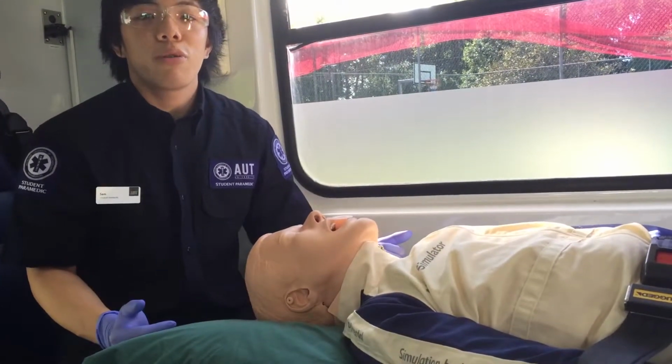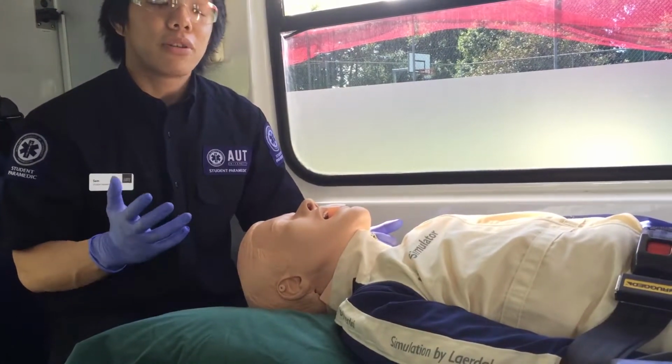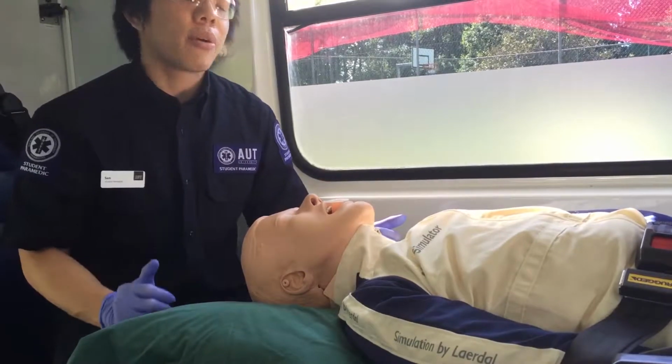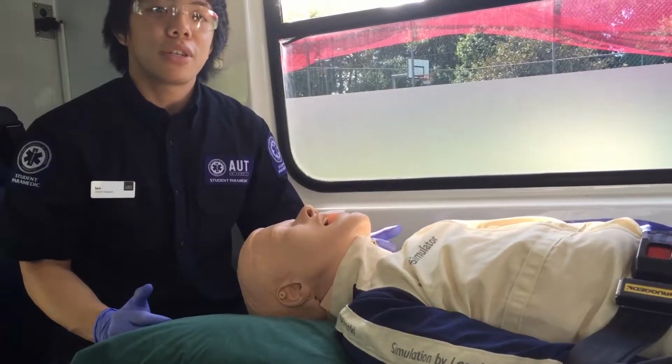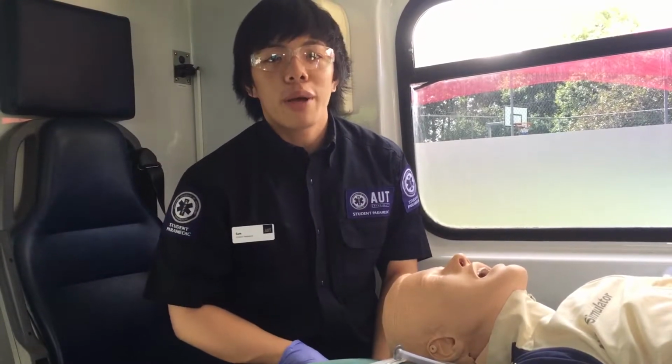Complications of using an OPA include inducing vomiting if the OPA is too large, damage to the oropharynx, or worsening airway obstruction if the tongue is pushed posteriorly. A nasopharyngeal airway, or NPA, is another form of airway management.